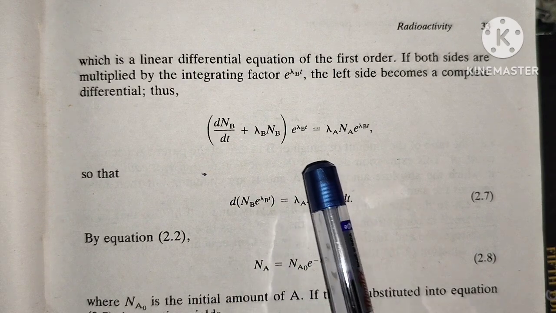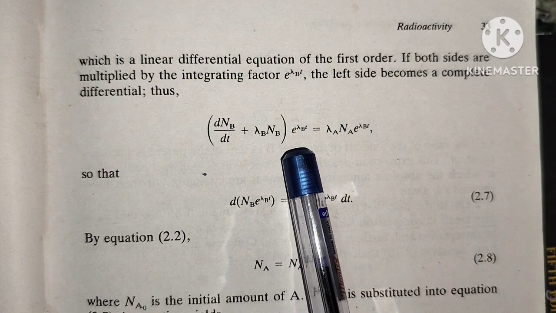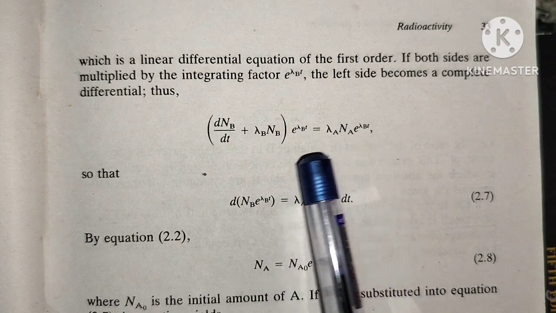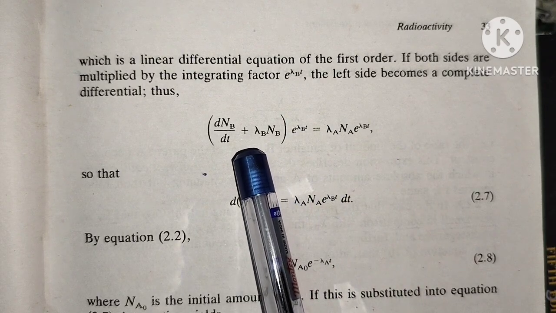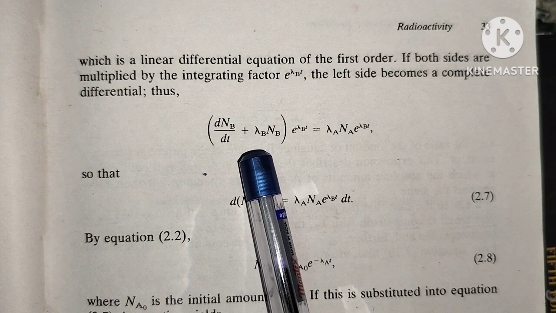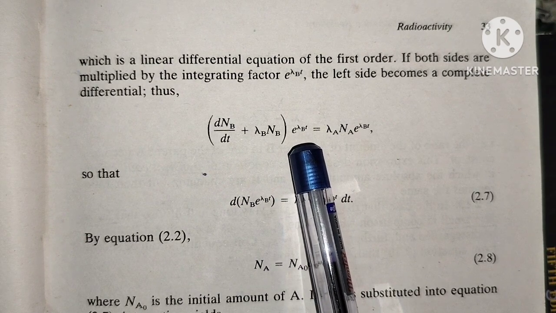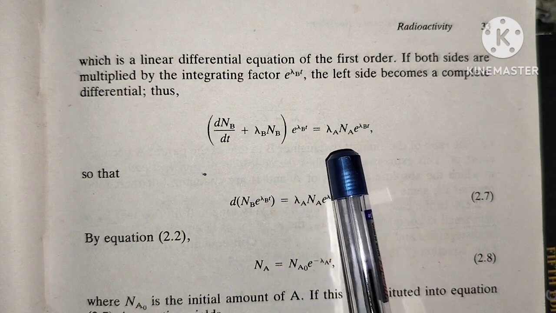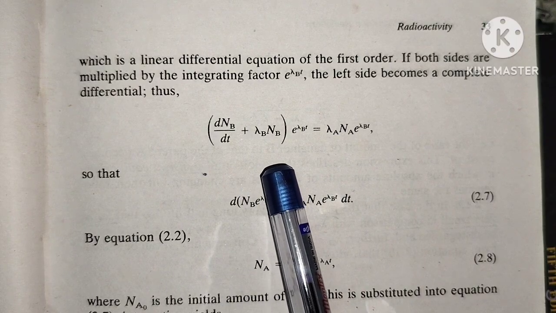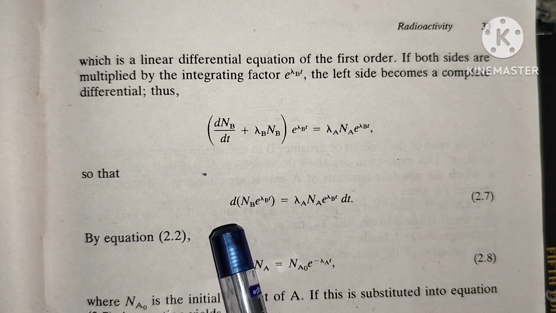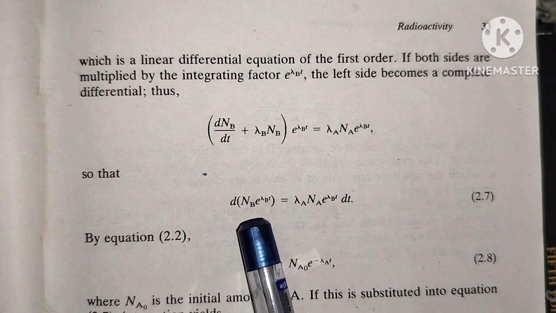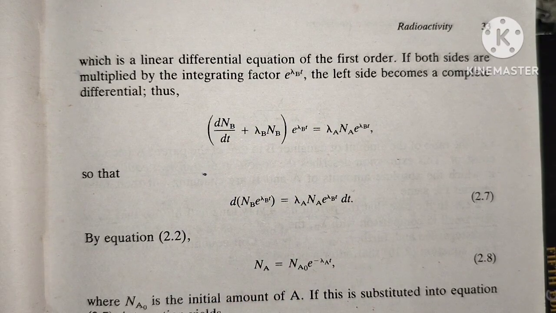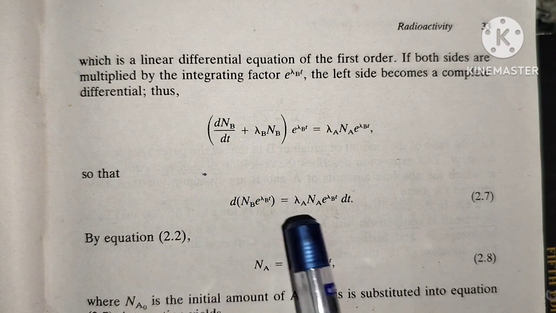See here, on both sides I am multiplying by the integrating factor e^(λb t). Why did I do this? Here λb is there, no? So that is why I have used λb. Both sides we are multiplying, there is no issue. Why am I doing like this? You can do the integration very easily. If you differentiate Nb into e^(λb t), you will get this one. Now you can very well do the integration on both sides easily.